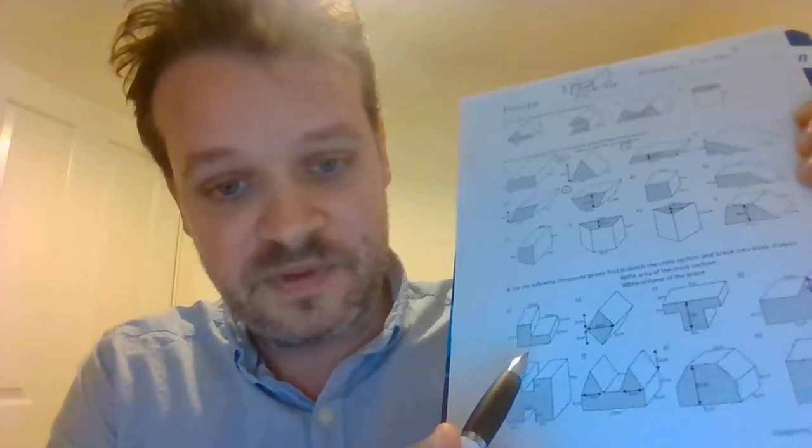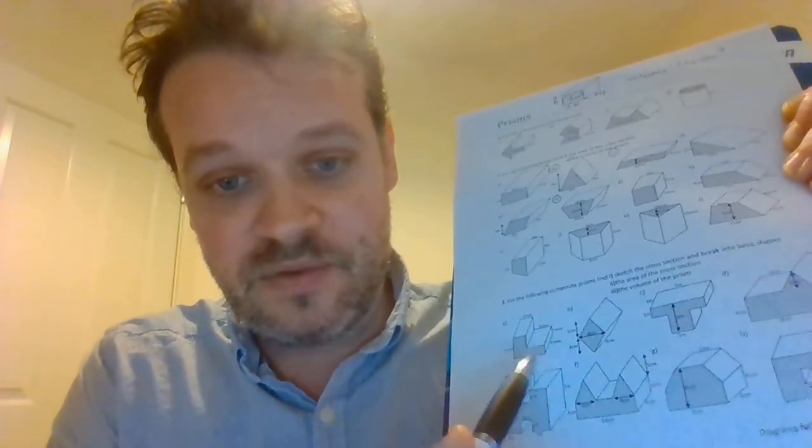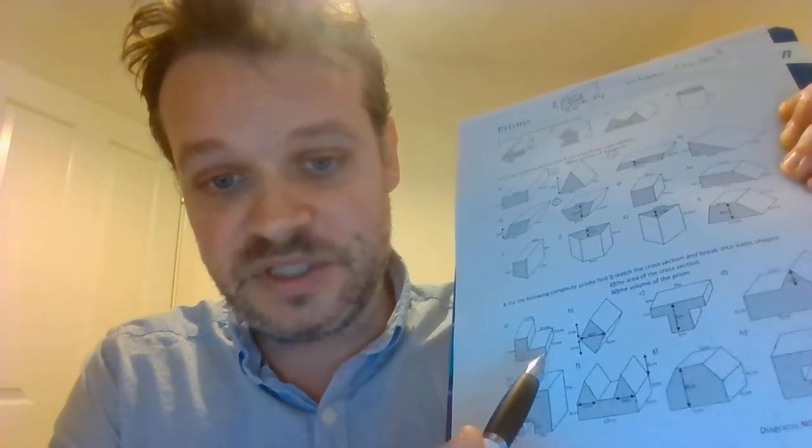Now, question 3 questions, I'm not going to give you much help with, but what I would say is you are going to have to break down these shapes, okay, to first calculate the area, or surface area as it calls them on the sheets, before again multiplying by the depth.